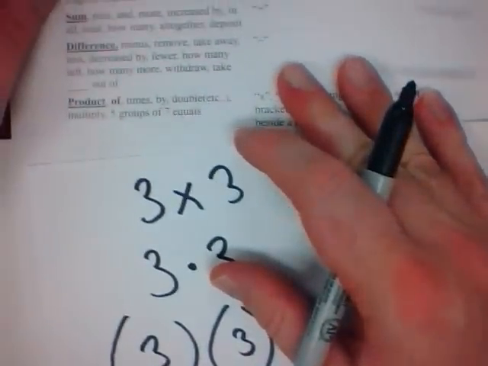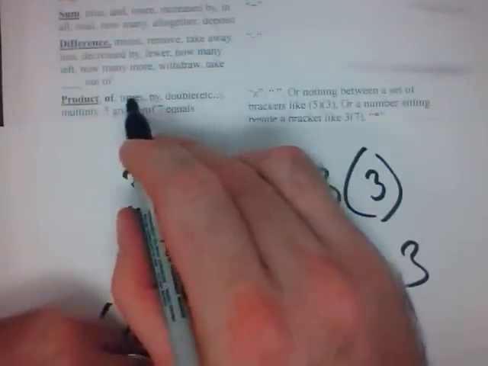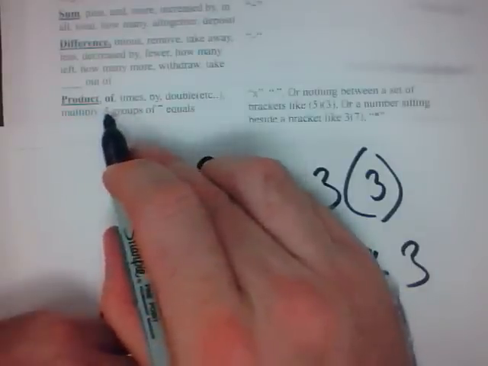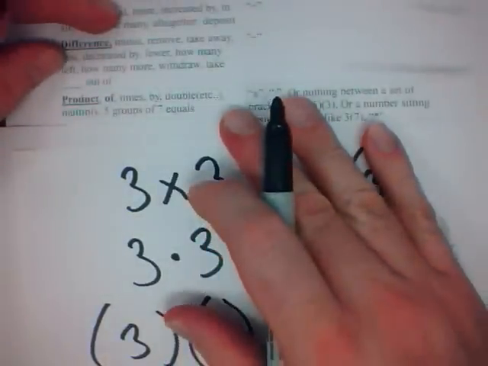Now, let's look at the words in English that translate. Product of, times, by, double, triple, quadruple, and so on. Multiply, 5 groups of 7, equals. All of that can mean multiplication. You'll notice that product is bold and underlined. And you'll notice that of is just in bold. We'll come back to those again in a little while.